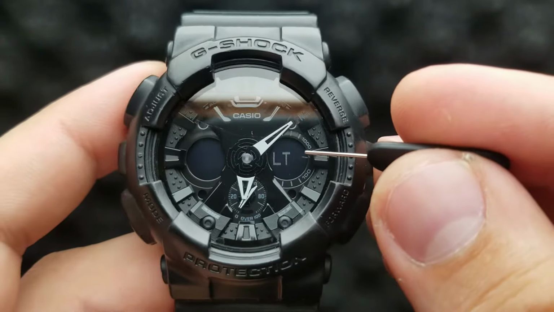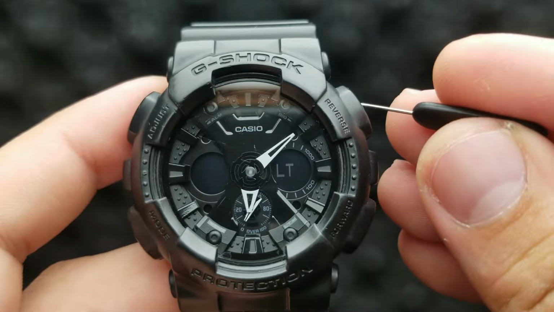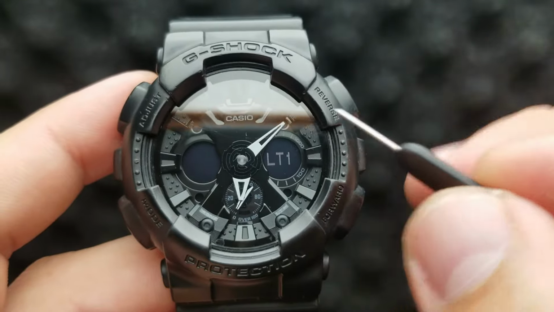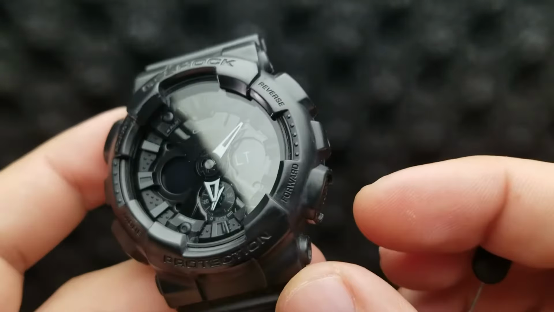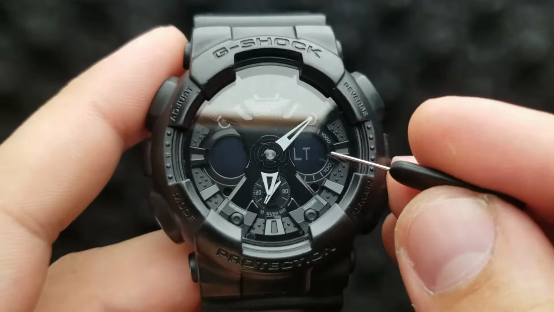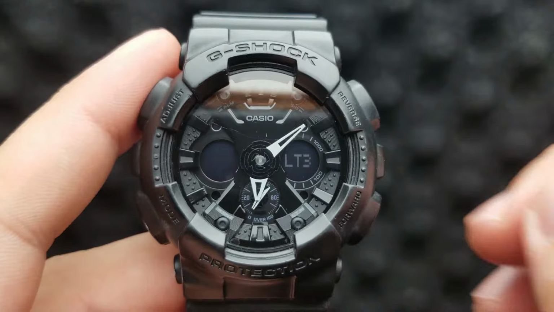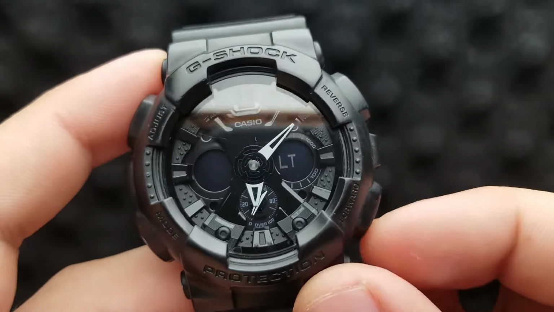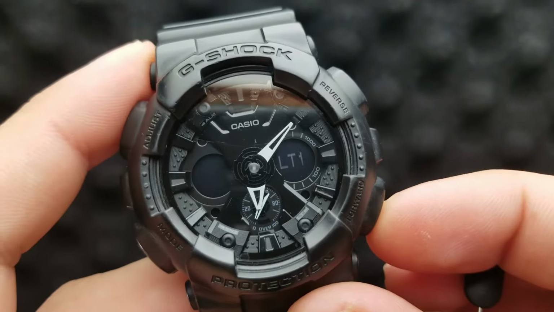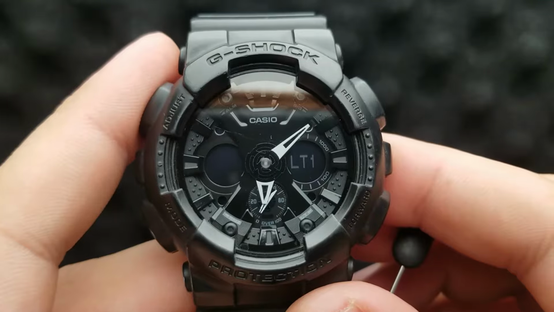Currently, it's flashing LT1, which indicates that when I press the illumination button to illuminate the screen, the light will stay on for 1.5 seconds. By pressing the forward button, I'm changing from LT1 to LT3, which means that when I press the illumination button, the watch face will stay lit for 3 seconds. So by pressing the forward button, you are shortening or prolonging the illumination duration of this watch.